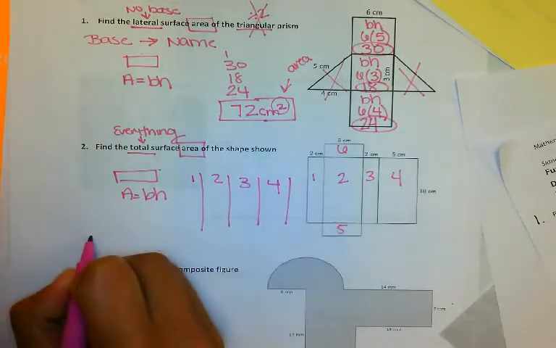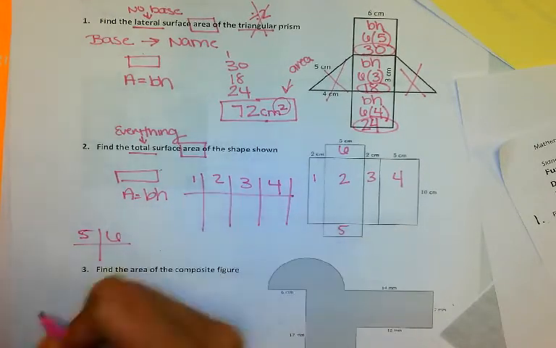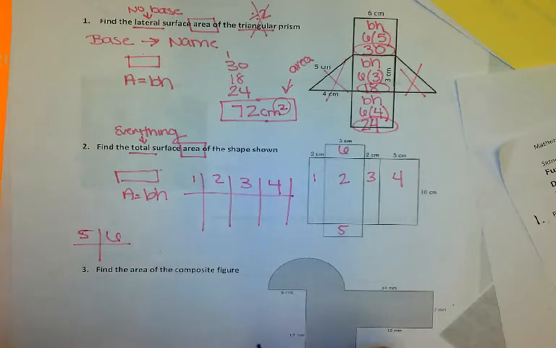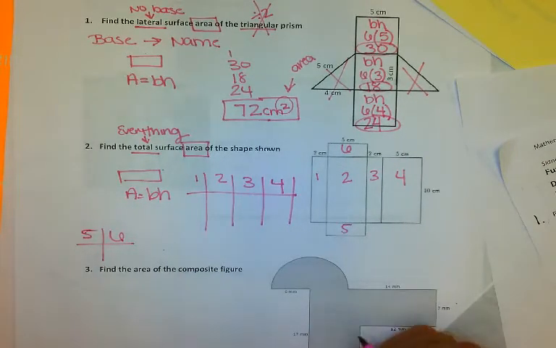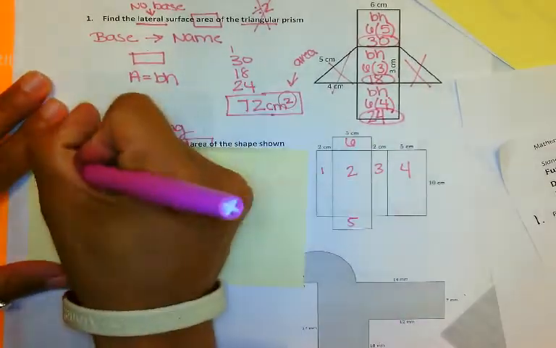I don't have enough room to write 5 and 6, so I'm going to write 5 and 6 here. If that confuses you, then just write it in a line. I just don't have room. Actually, I'm going to use a sticky note.